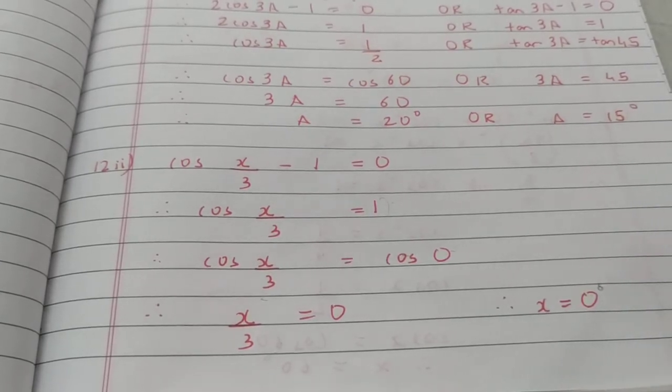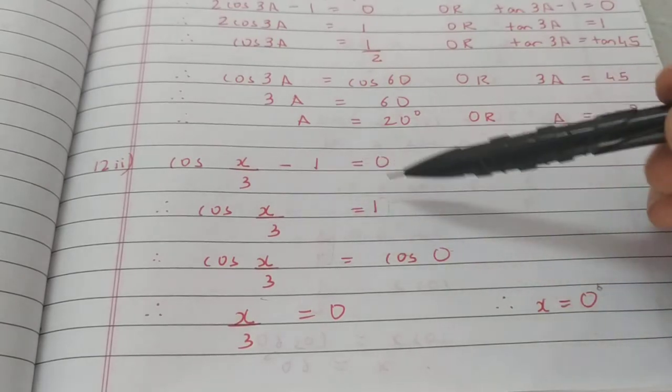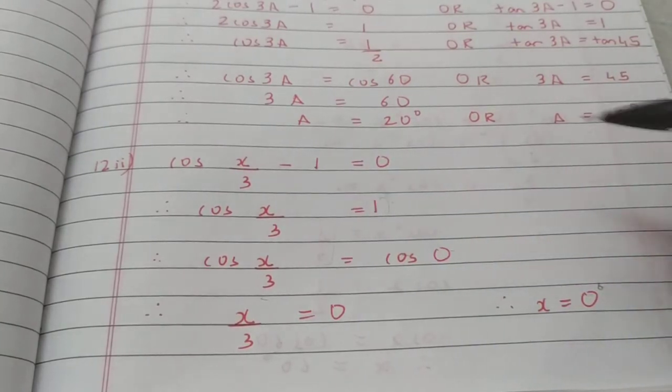So notice that while solving, I never put the degrees, which is not important. But in the final answer, we should always put the degree sign.